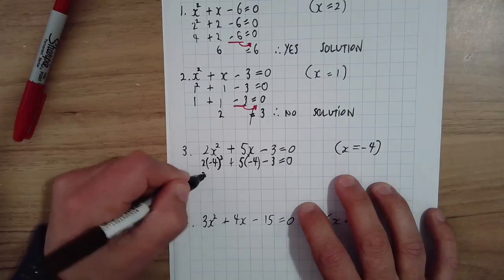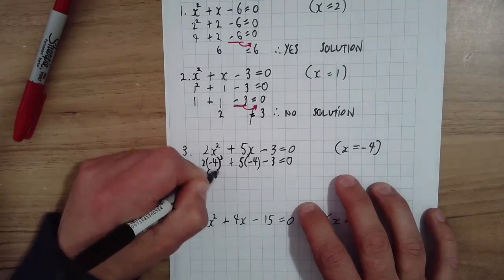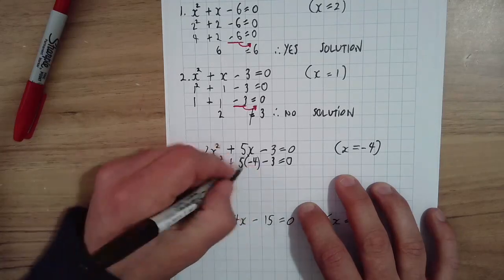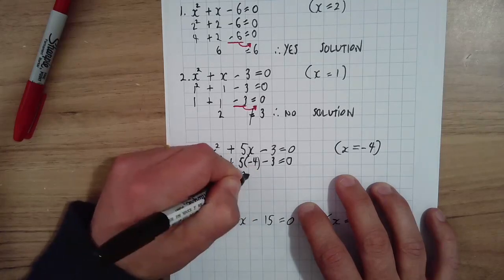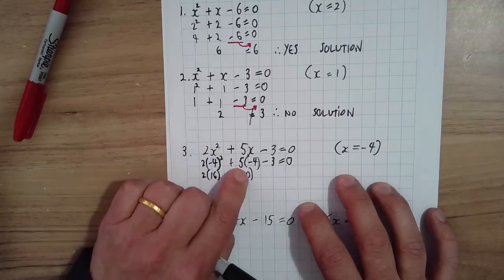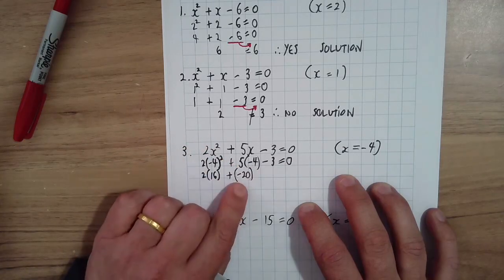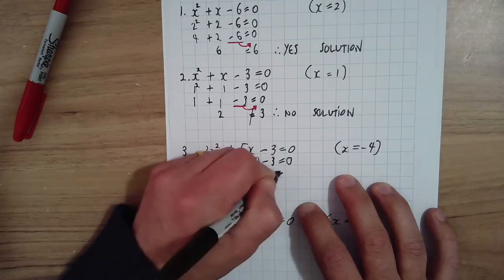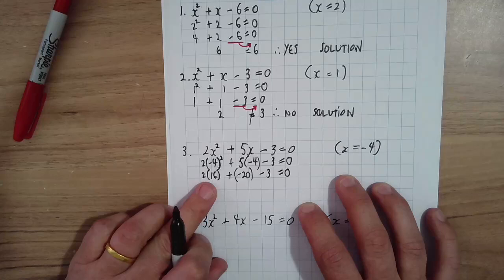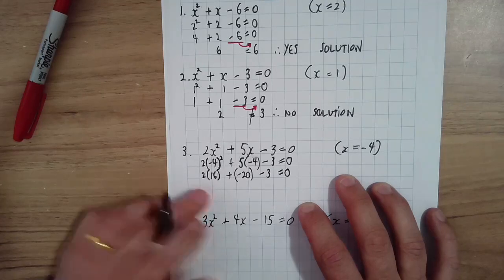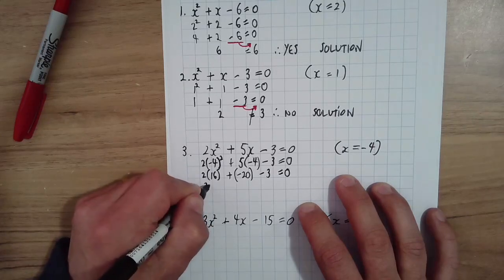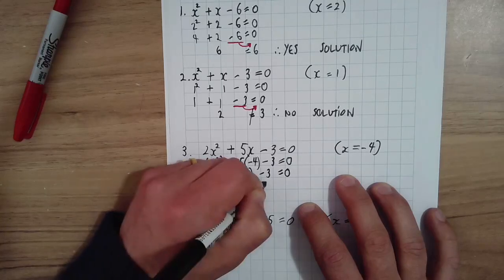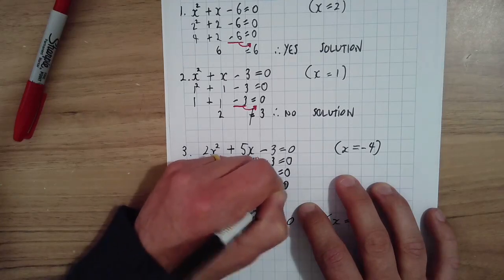So we've got 2 times 16 plus 5 times negative 4, that's negative 20. A positive times a negative is a negative. And then we have minus 3 equals 0. So we have 2 times 16 is 32, minus 20, minus 3 equals 0.